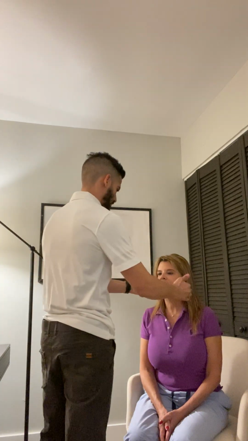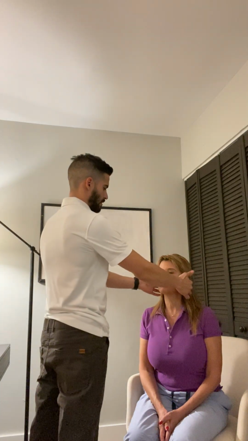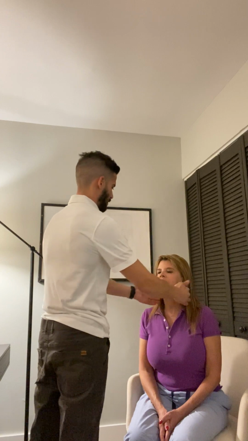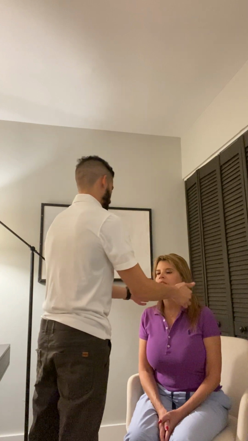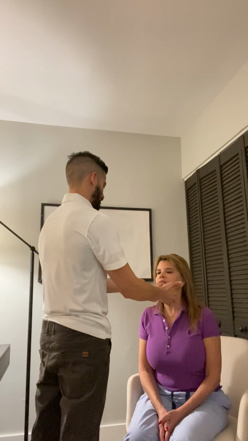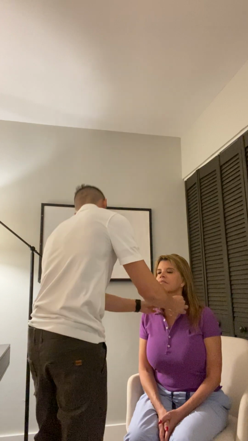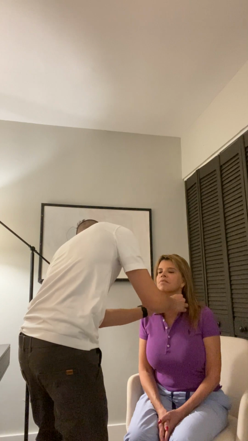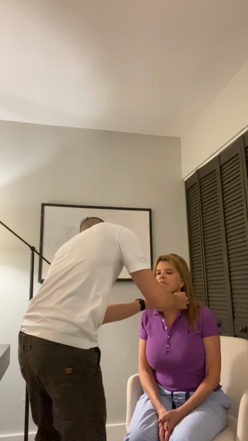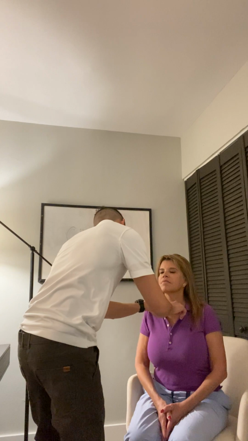All right, we're going to check the pre-auricular lymph node, post-auricular, the occipital is behind, the tonsillar, submandibular, submental, the pre-cervical, post-cervical, and you can lift your shoulders, the supraclavicular.